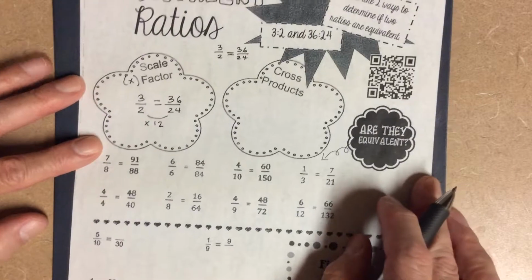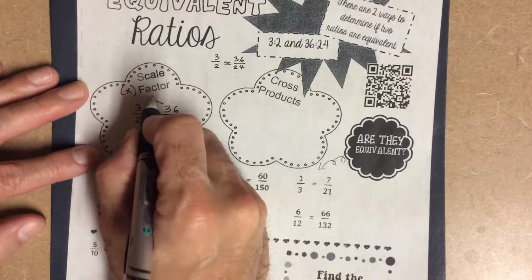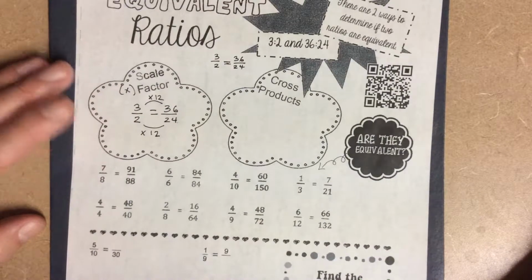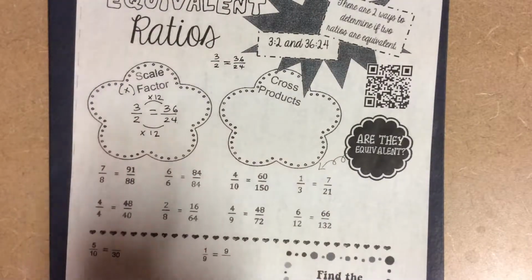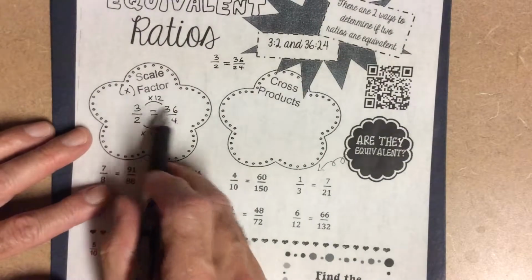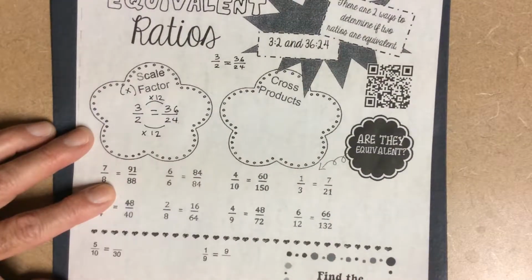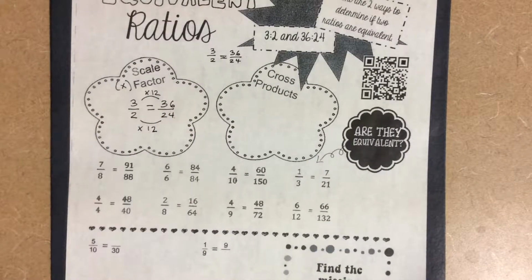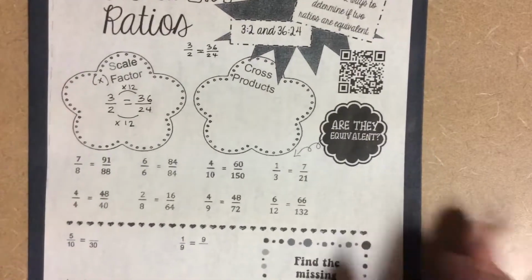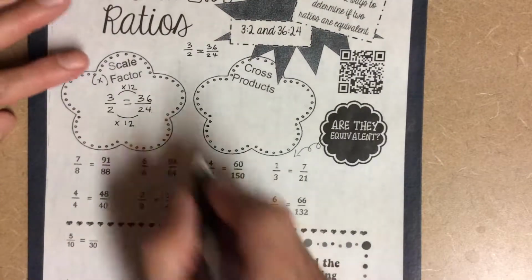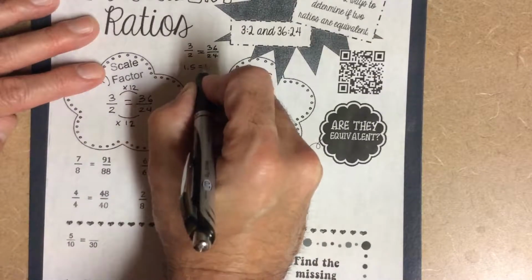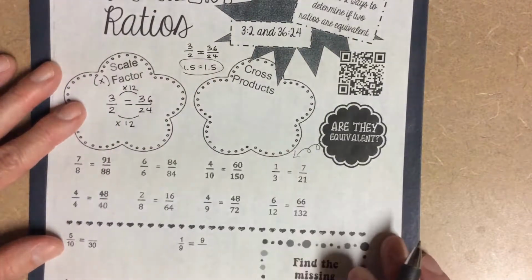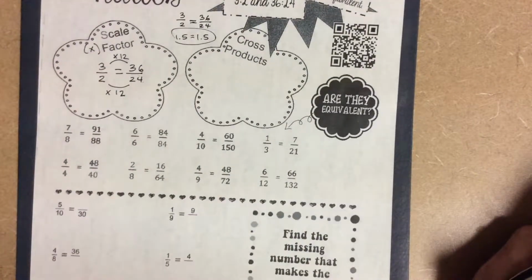So we're going to see if that works. If 3 times 12 is 36, then we've just proved that these two ratios are equivalent using scale factors. And 3 times 12 is 36. So we just proved that 3 over 2 is the same as 36 over 24, equivalent ratios. We could change them to decimals, and we'd find that they're both 1.5, if that makes you feel better. But we're not going to do it that way today. We're going to just stick with fractions.